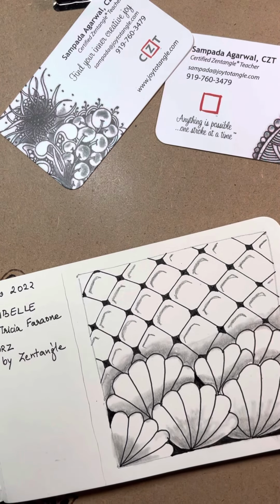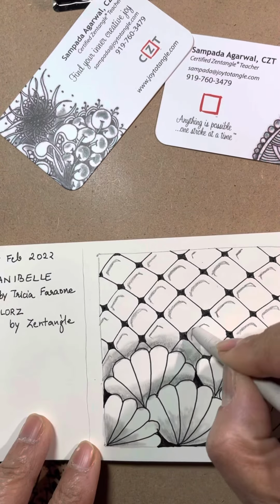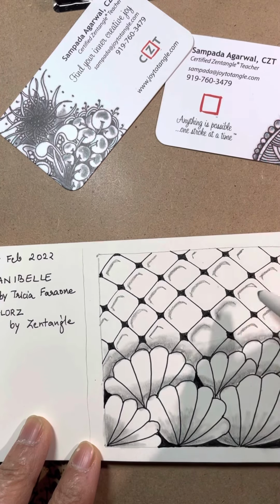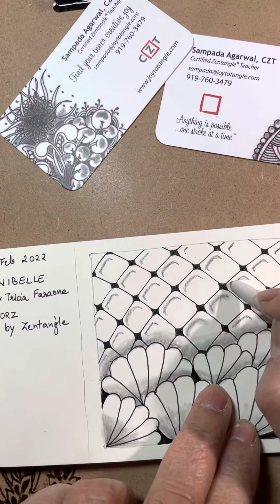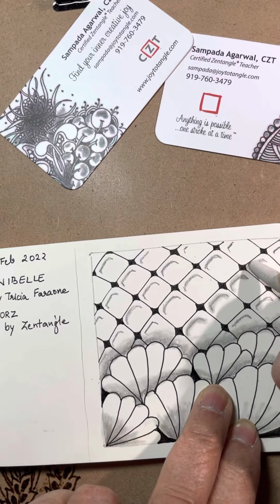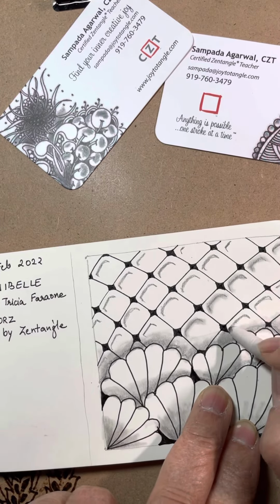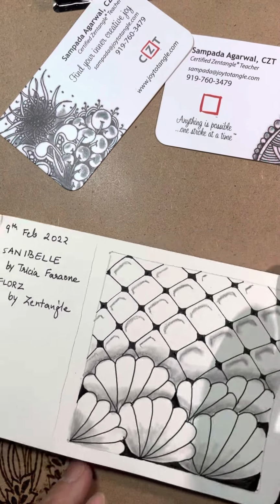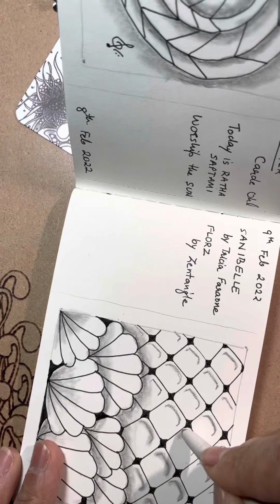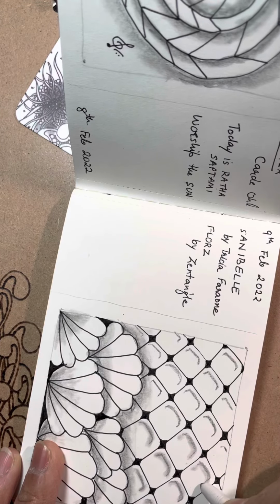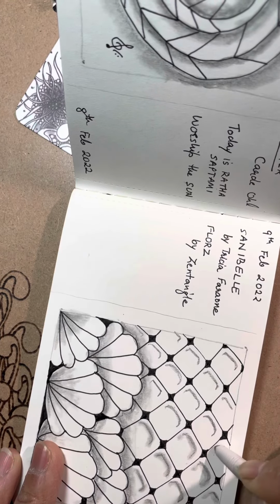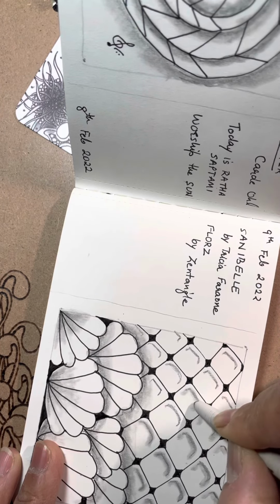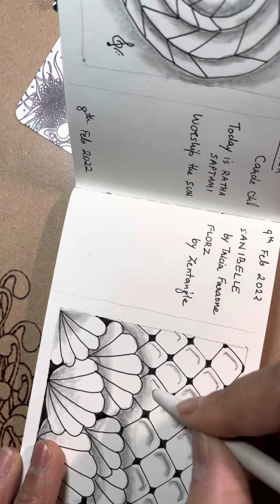Okay, so now keeping this in mind, we can just go ahead and make these. They almost look like a set of keys on your keyboard, right?